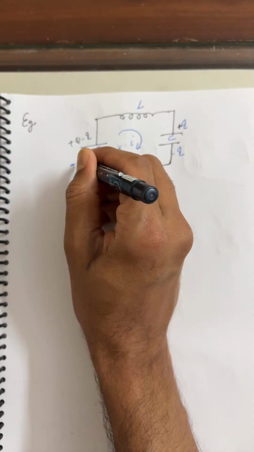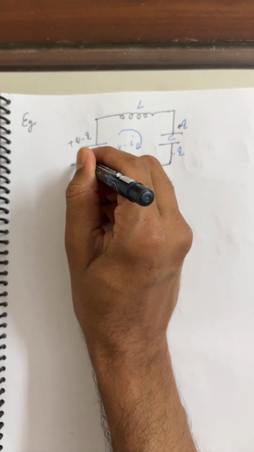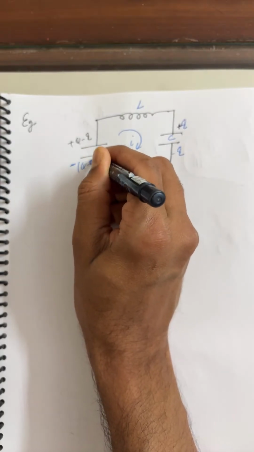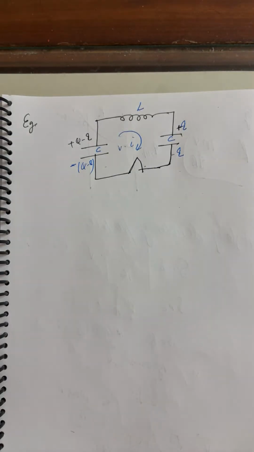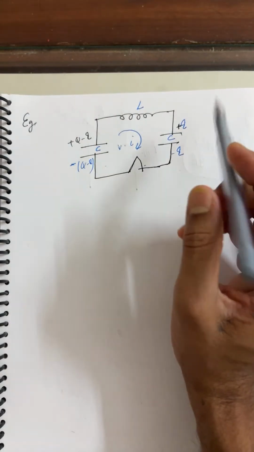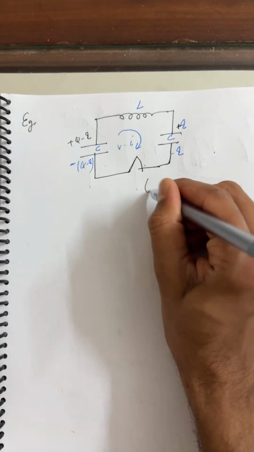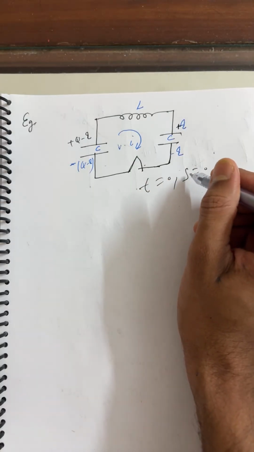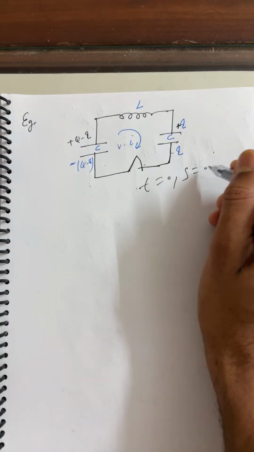Now students, for this charge, what's the charge over here? This is Q minus q. Q minus q, and minus Q minus q. Just keep in your mind. Beta, if time is 0, you can take into consideration the switch is closed, right?